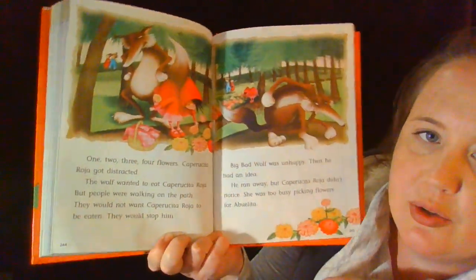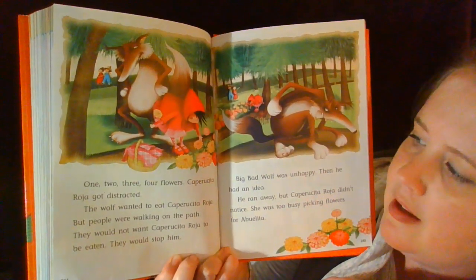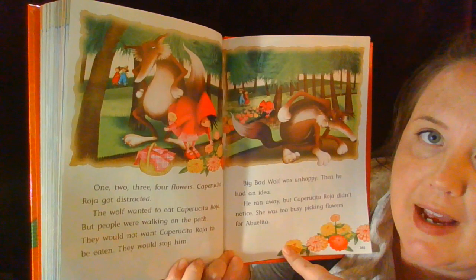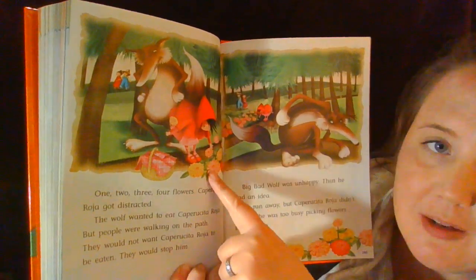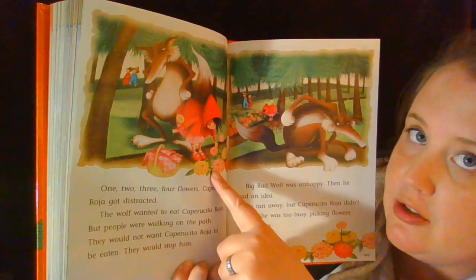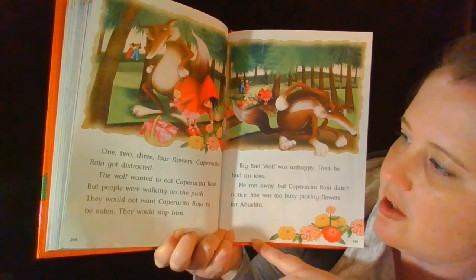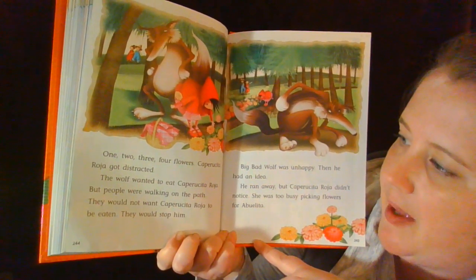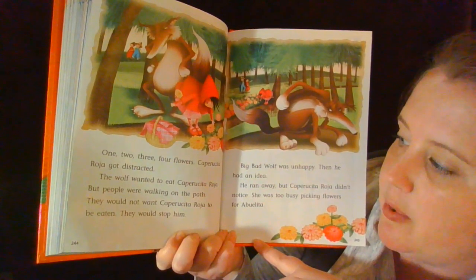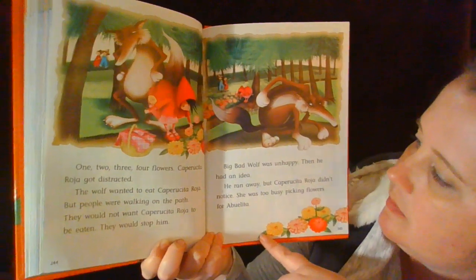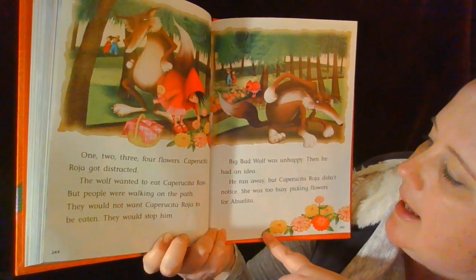One, two, three, four flowers. Caperucita Roja got distracted. She started picking flowers and forgot she had to get to her grandma's quickly. The wolf wanted to eat Caperucita Roja, but people were walking on the path. They would not want Caperucita Roja to be eaten. They would stop him.